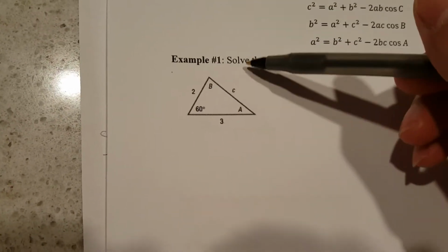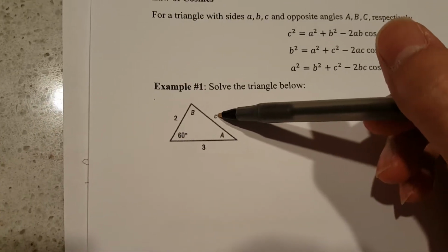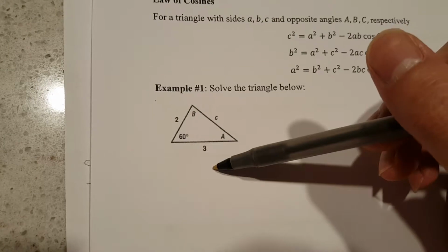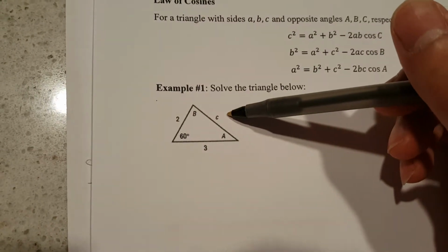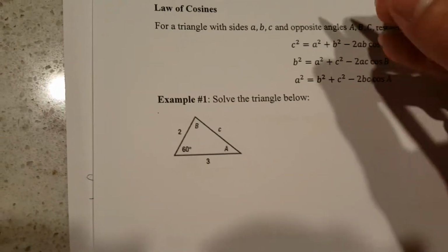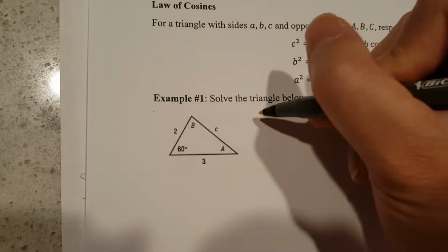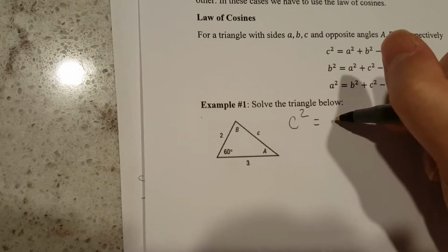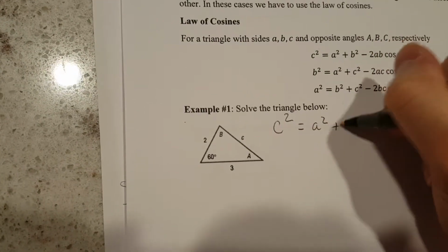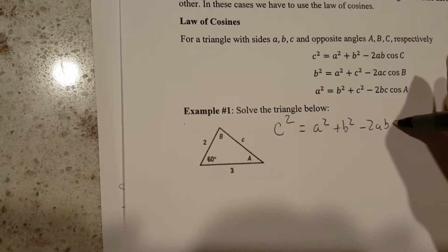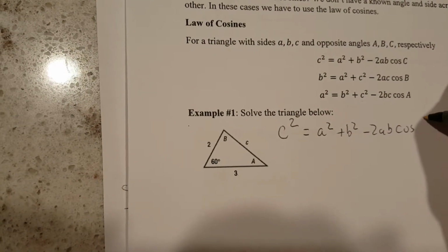So let's try to find side c. Since they gave us 2 and 3, it will be easy to find c. So we're going to go ahead and use the formula c squared is equal to a squared plus b squared minus 2ab cosine c.